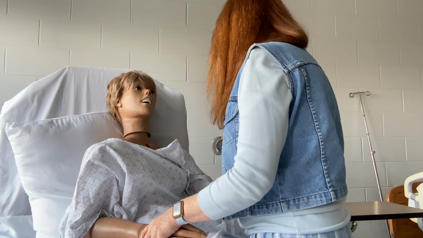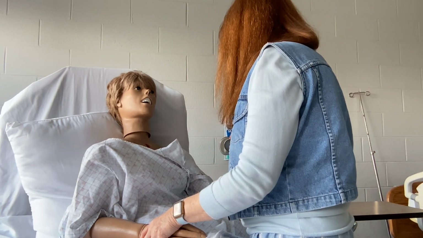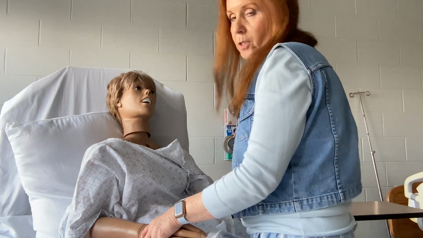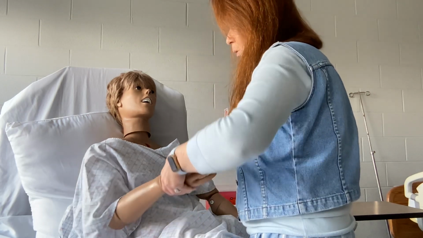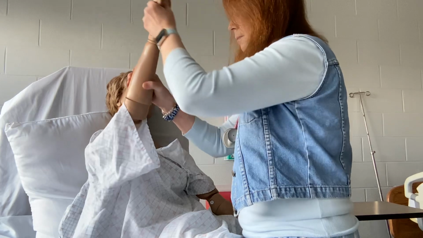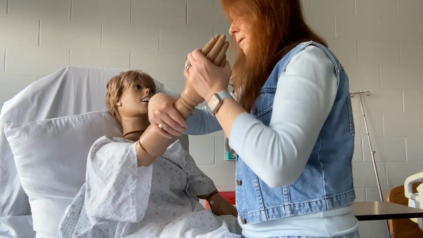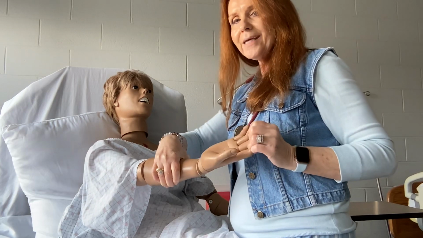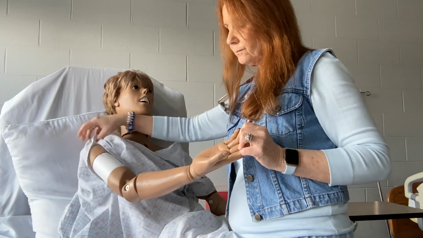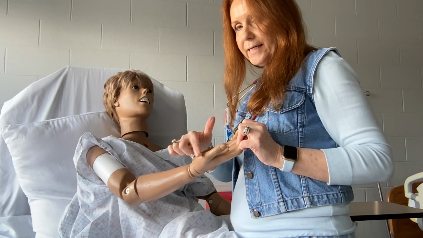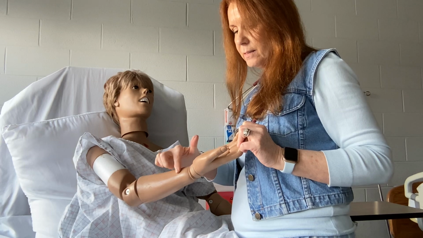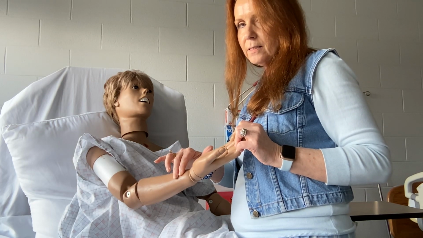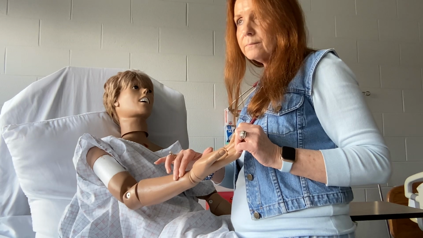Now I want to identify her pulses. So I'm going to identify her radial and her brachial pulses, and I'm going to locate her radial pulse first, and you will find it on the thumb side, and you're gently going to palpate until you feel a pulse.